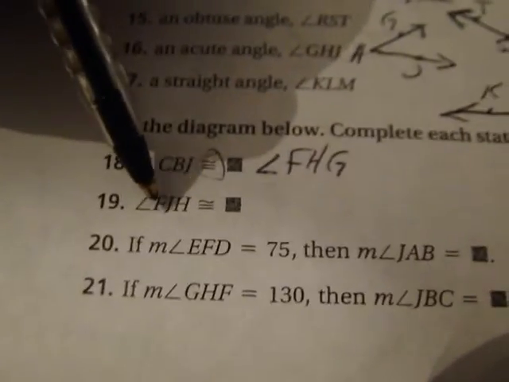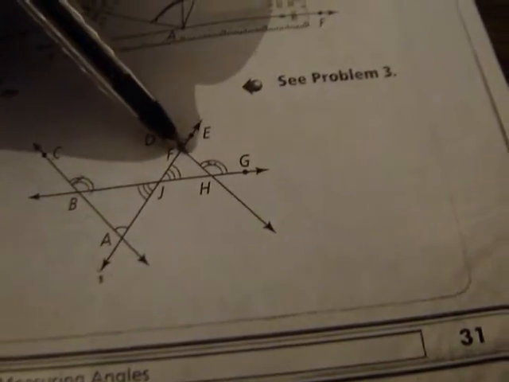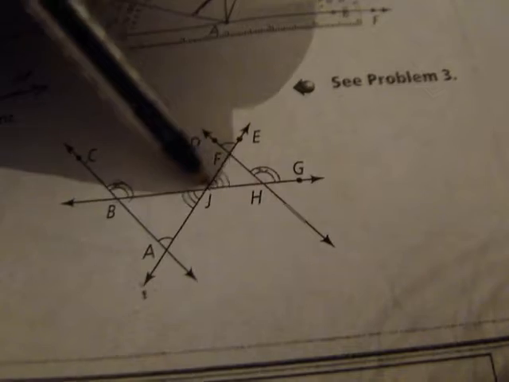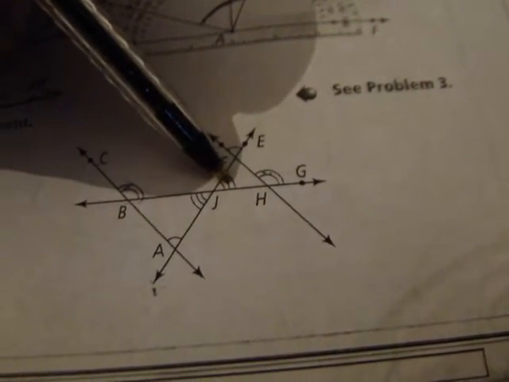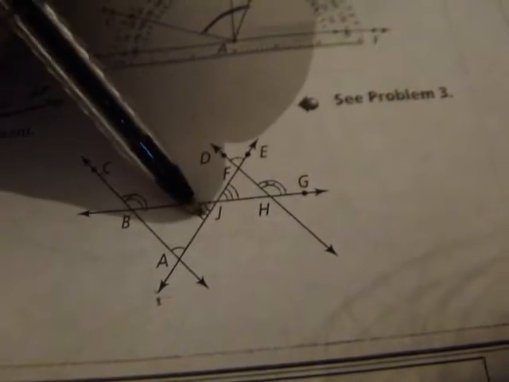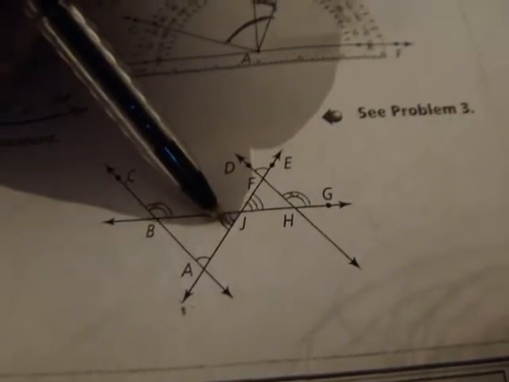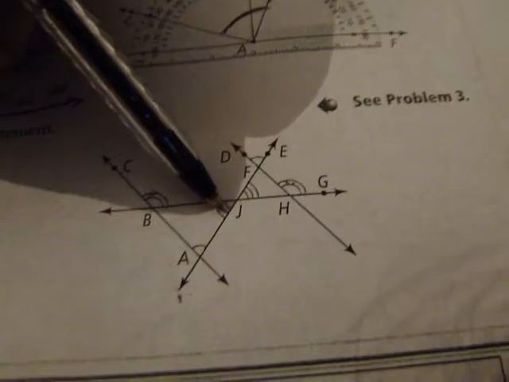Next, angle FJH is congruent to... So where's F? Here's F, here's J, here's H. As you can see, we're talking about this angle here, which has the triple mark. Look for the other triple mark. Oh, it's this one. Okay, so these two are congruent. So then this angle that we're talking about must be congruent to this.